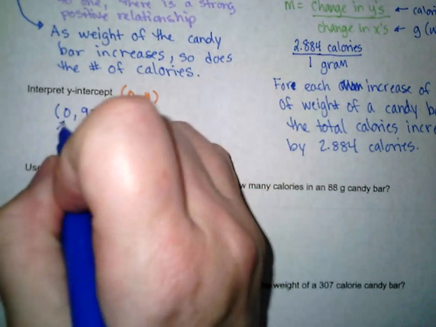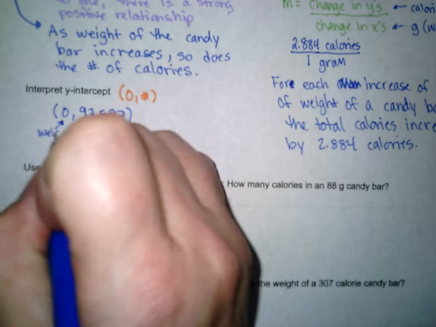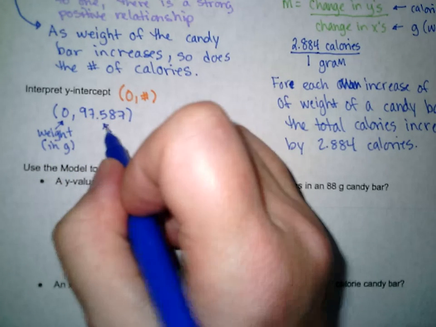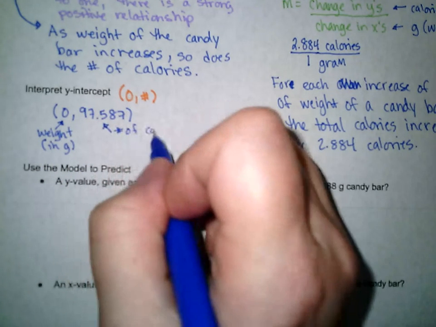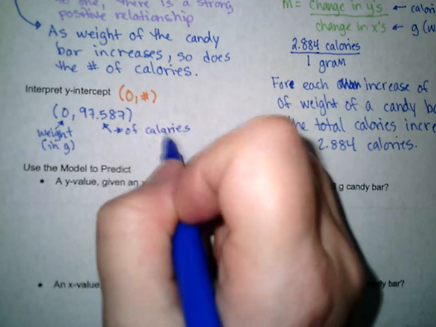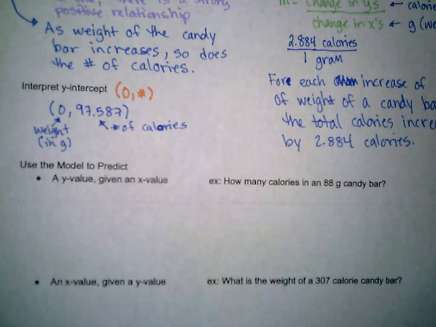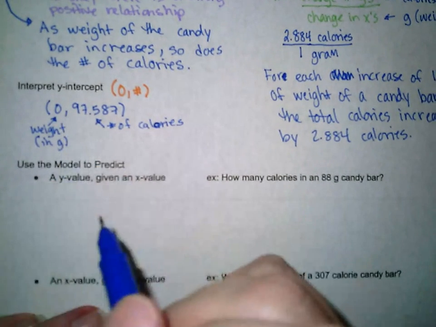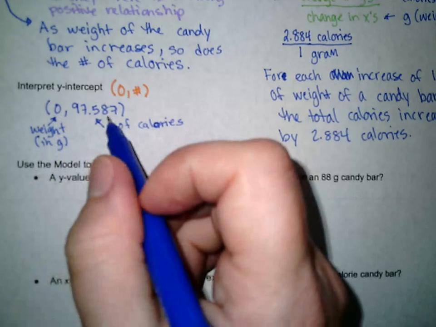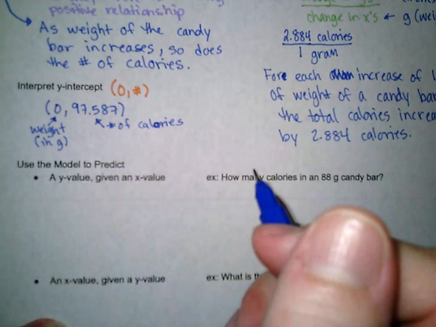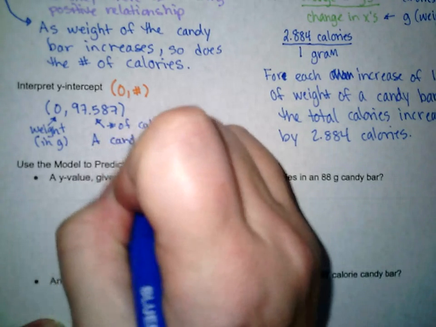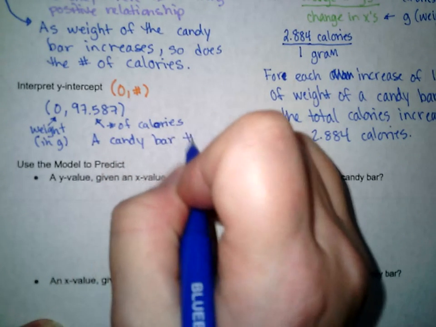And again, remember that the x values were the weight of the candy bar in grams, and the y value was the number of calories in the candy bar. So what this is telling us is that if we have a candy bar that weighs 0 grams, it would have 97.587 calories. I'm not sure that makes sense.